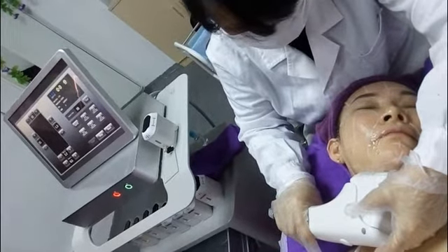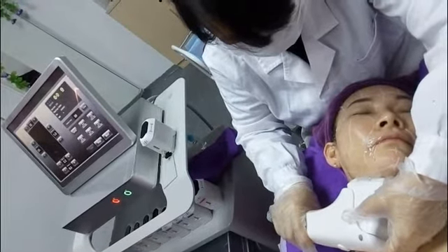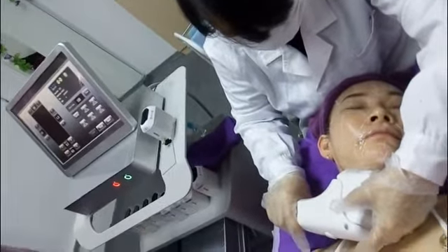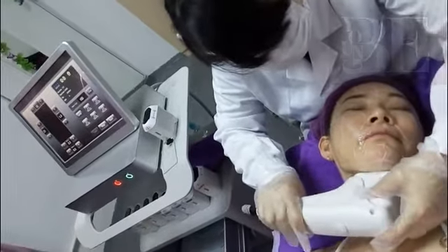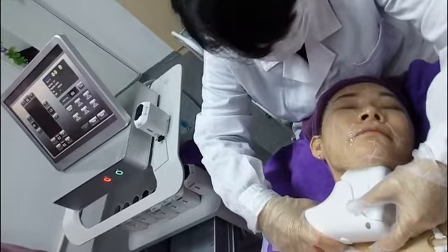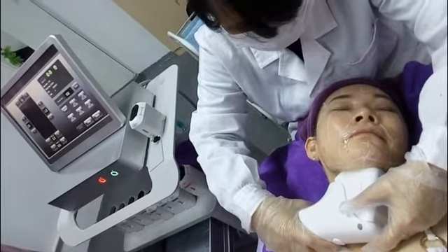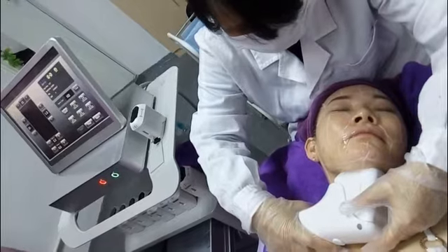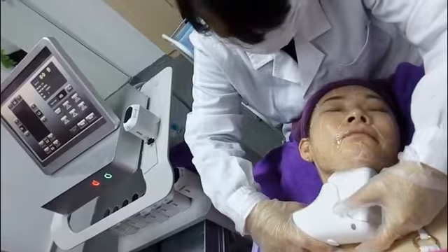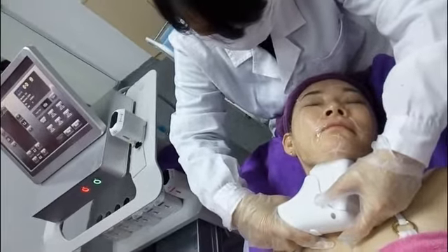But bear in mind, the number of lines dictate the amount of energy that you are delivering into the skin, and also the degree of collagen stimulation that you're able to deliver as well. So there's no hard and fast rule as to how you're going to deliver the energy, as long as, once again, you do avoid certain areas.